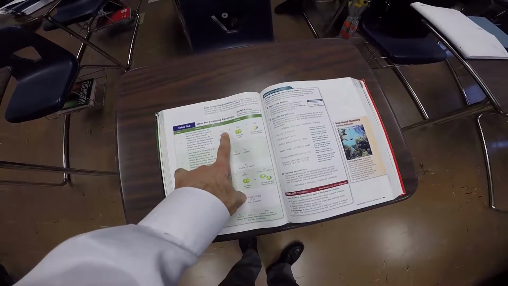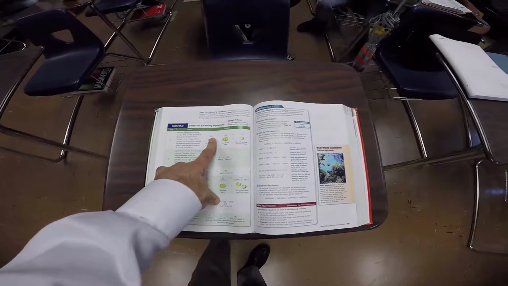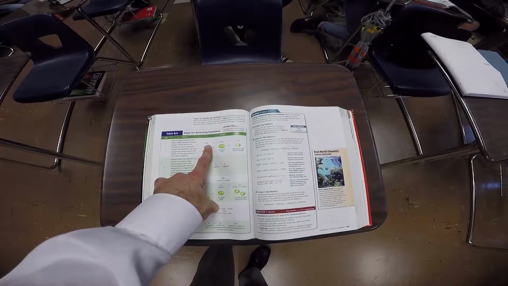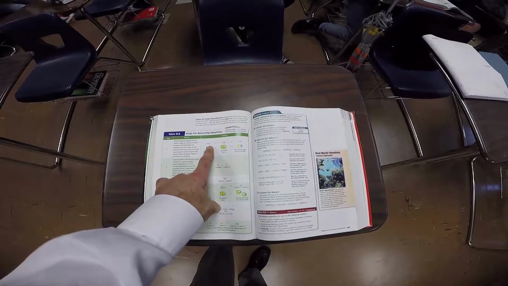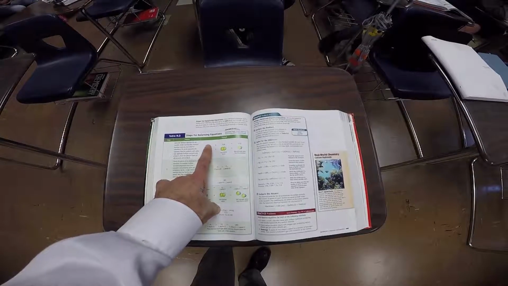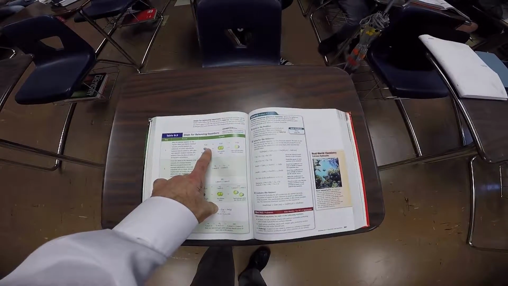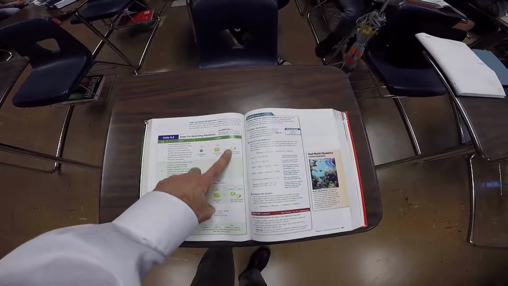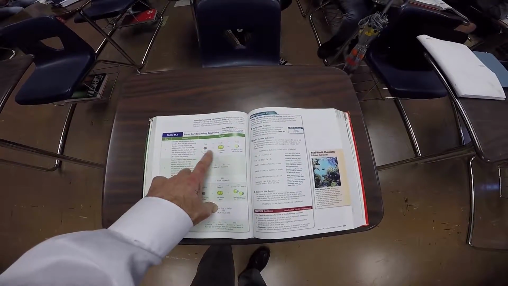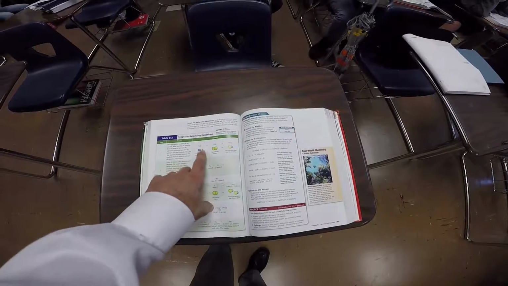The skeleton equation is like the recipe. If you go to a restaurant and you are making, let's say, spaghetti, right? The skeleton recipe would be just the basic ingredients, the spaghetti, sauce, right? The amounts, that's balancing. How much of each ingredient, that's the amount, okay? So skeleton is just the basic ingredients.